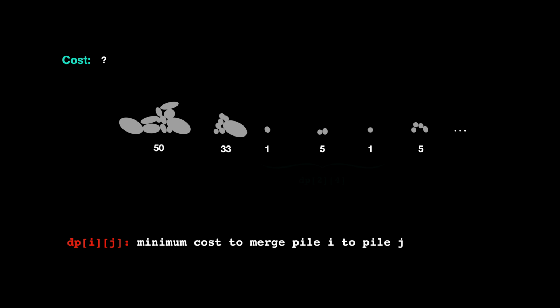For example, dp[2][4] stores the minimum cost to merge these three piles. dp[1][5] stores the minimum cost to merge the last 5 piles. Obviously, our base cases should be the intervals of length 1.